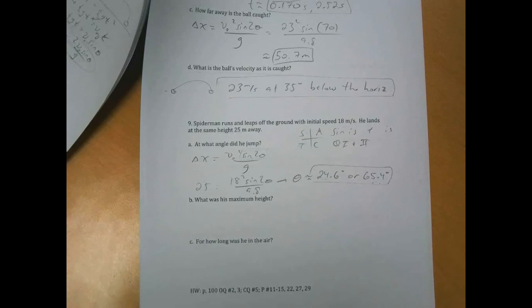If you don't remember properties of the sine function and all of that, then I can talk to you and explain why that is in person. But there are always two angles that get you the same distance. So if you fire something at some speed at 30 degrees, and then fire at the same speed at 60 degrees, you'll wind up hitting the same spot if you're starting and ending at the same height.